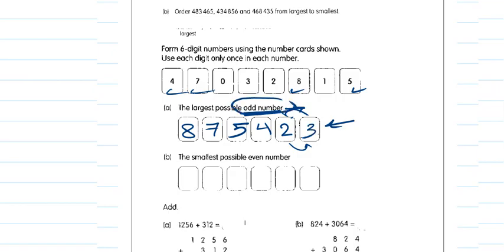Then, by the same method, you have to make the smallest possible even number. Then you have to make the smallest number first. I can't start from 0, so I will start from 1. Then put 0. Then 2. Then 3. Then 4.